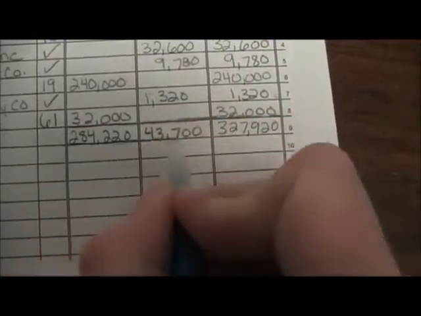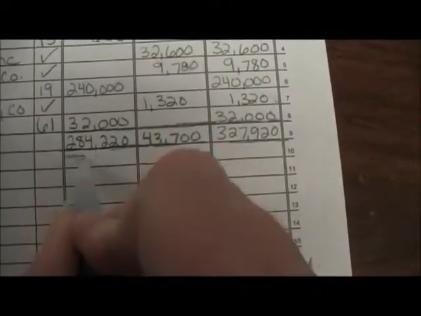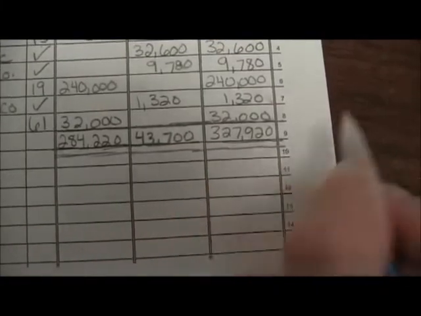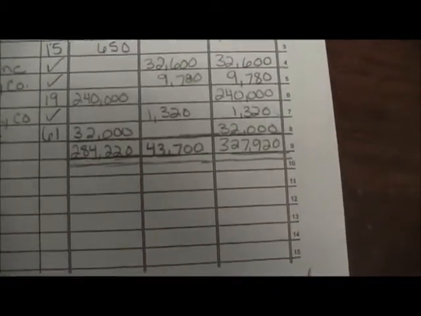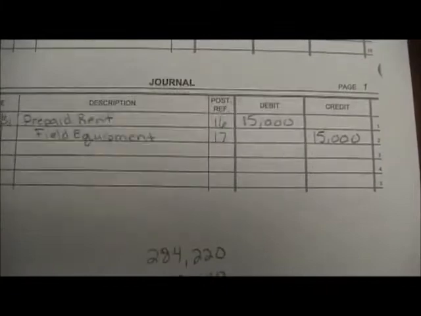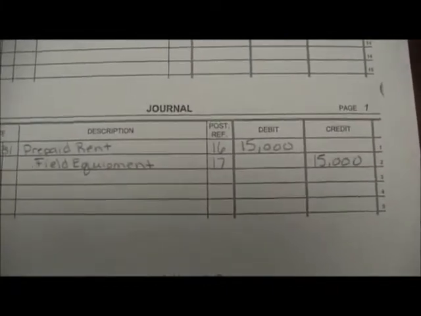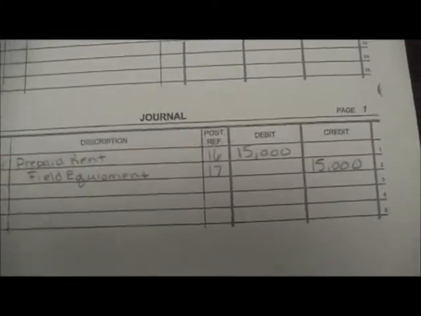Since they're all equal, we can go ahead and double underline this to show that yes, they're equal, and yes, we've checked it. Your general journal, you really don't need to total. There's only two numbers there, and that's pretty basic that you can tell that they're equal.